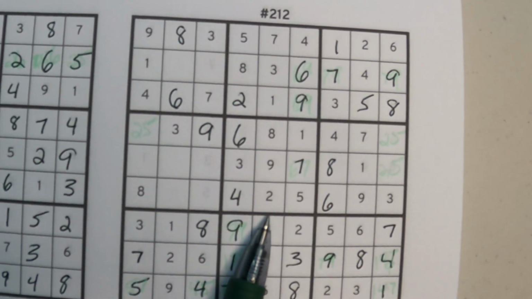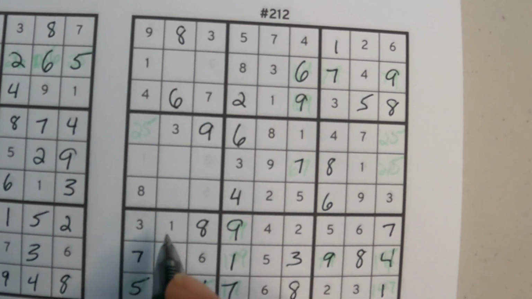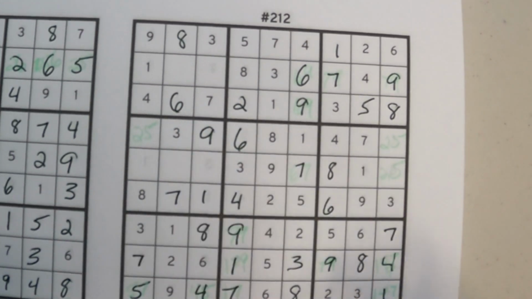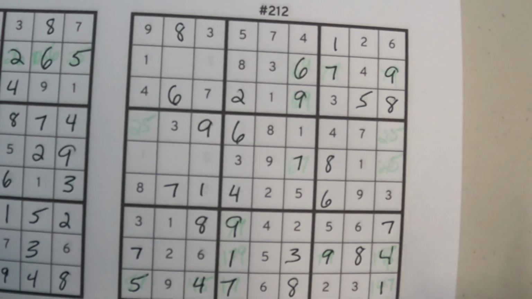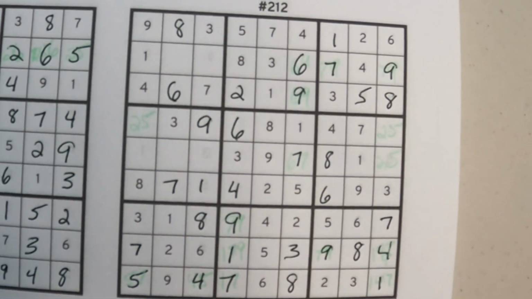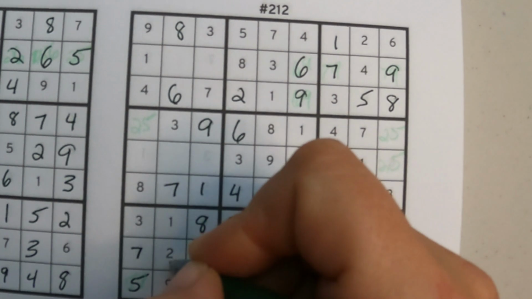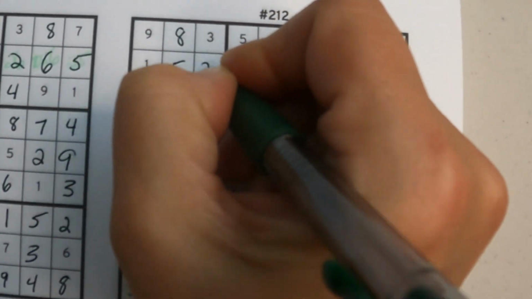For this row now, looks like we're missing a 1 and a 7. We've got a 1 here, so 7, 1. For this box, we're missing 2 and 5. We've got a 2 here, so 5, 2.